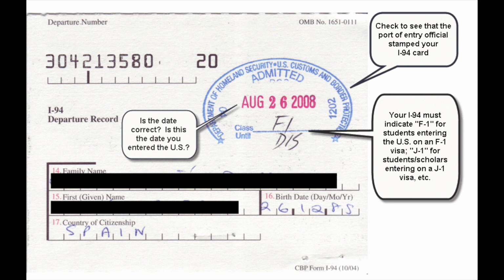I-94 contains the following information. First, a check-in number. Second, the name of the visitor. Third, the date of entry. Fourth, the status in which you entered, for example, B1, B2 for tourism or business, F1 for students, or E2 for investor, etc. And this is basically based on your visa. And lastly, but most importantly, the maximum date that you can remain in the US under that status.